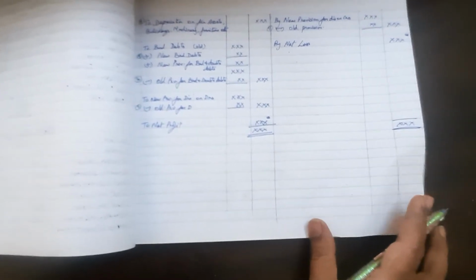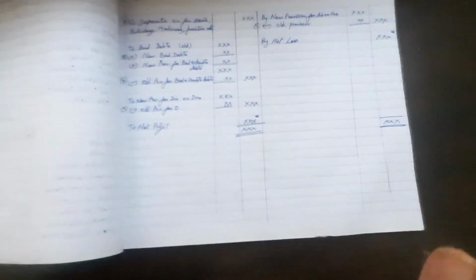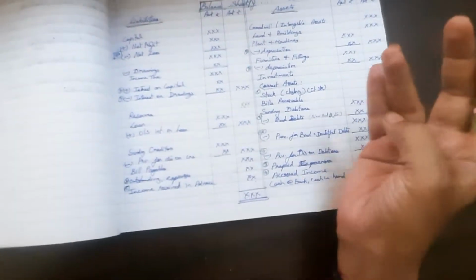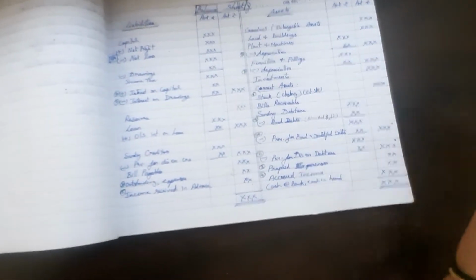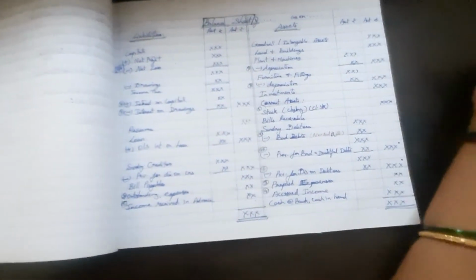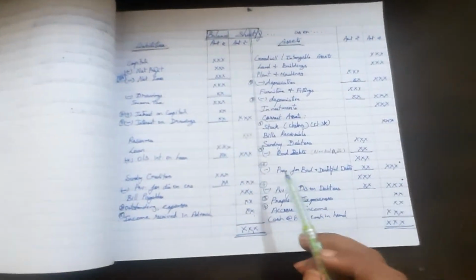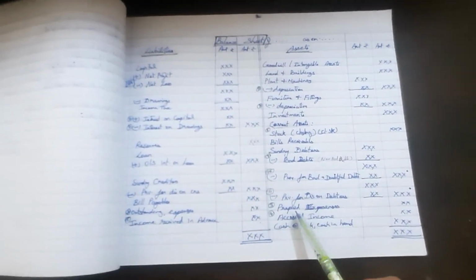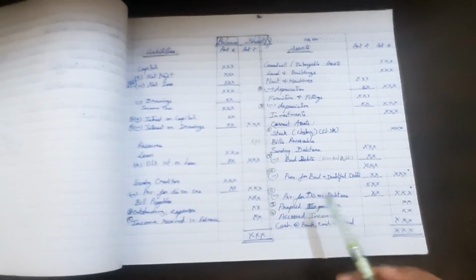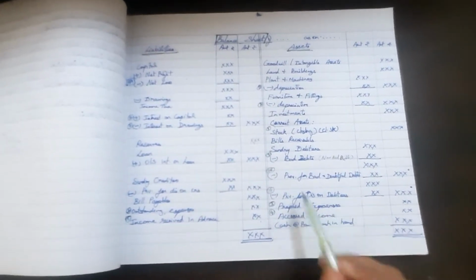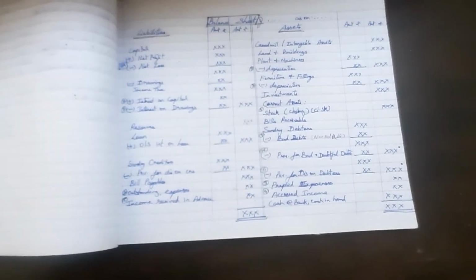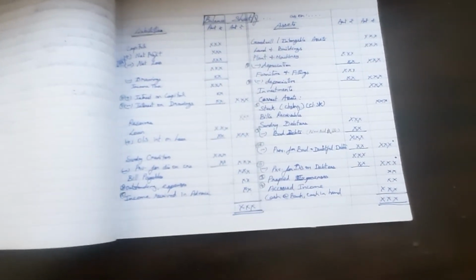Then come the most important adjustments. The three adjustments are bad debts, provision for bad and doubtful debts, and provision for discount on debtors. All these three have to be done simultaneously in the balance sheet first, and then move on to the P&L account. Okay, it will be easy.